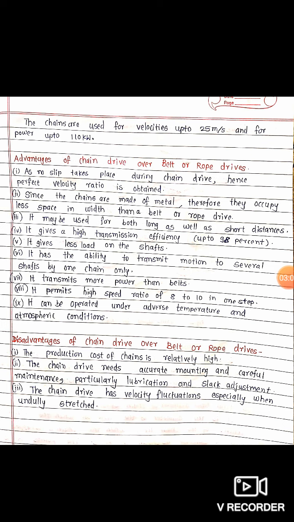If we see the advantages of chain drive, if we compare with belt or rope drives, many advantages are there. First, as no slip takes place during chain drive, hence perfect velocity ratio is obtained. Second, since the chains are made of metal, therefore they occupy less space in width than a belt or rope drive.